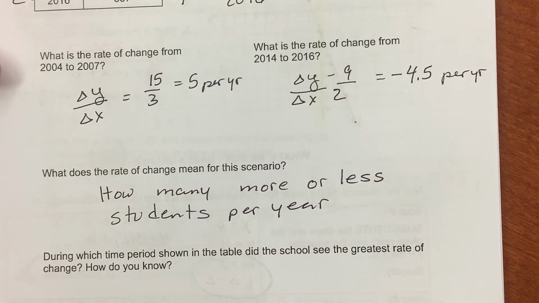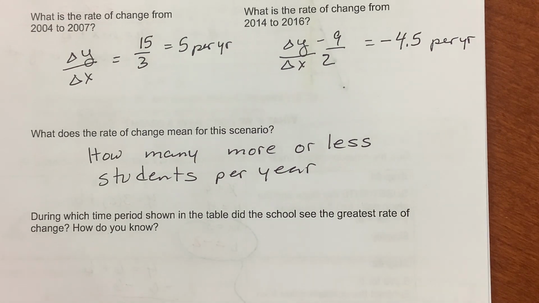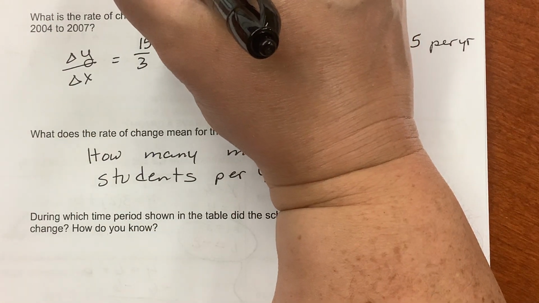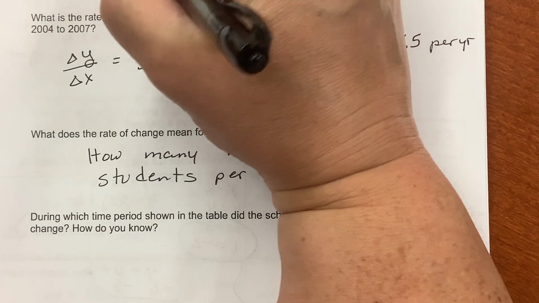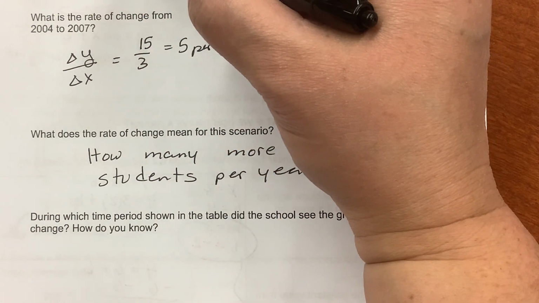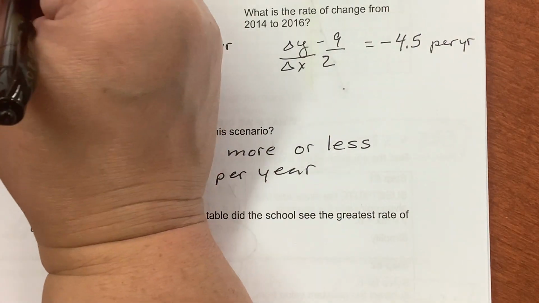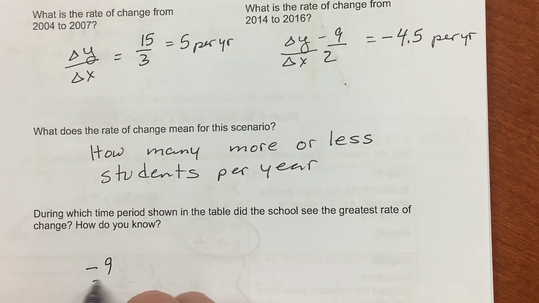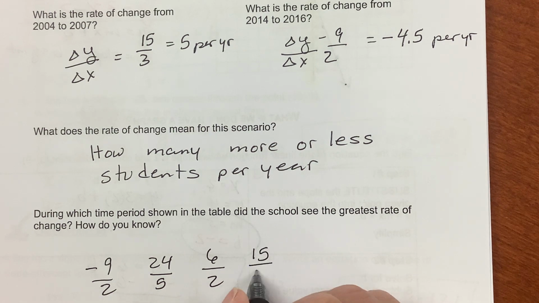During which time period shown in the table did the students see the greatest rate of change, and how do you know? Oh my, let's see. This went up 6. This went up a lot, 24. This is 2 years, and this is 5 years. So, negative 9 over 2, 24 over 5, 6 over 2, 15 over 3.